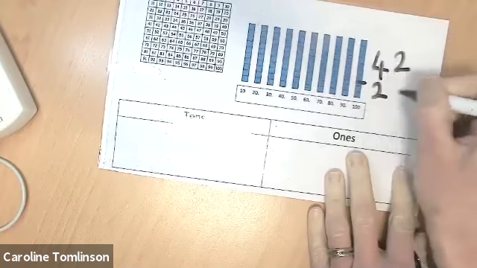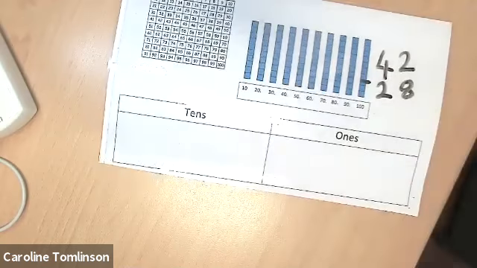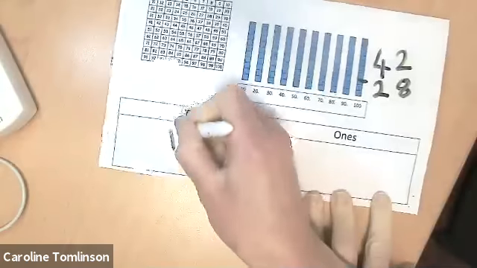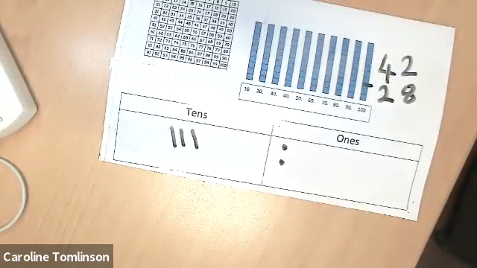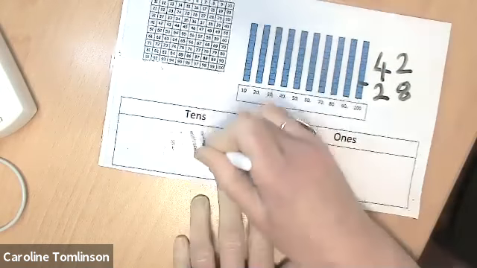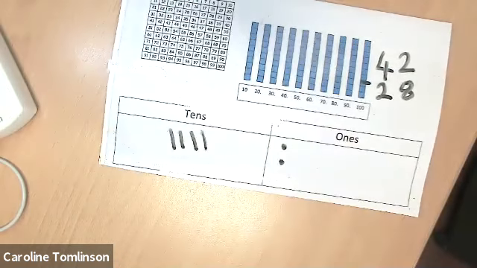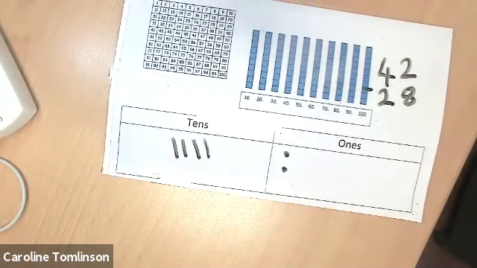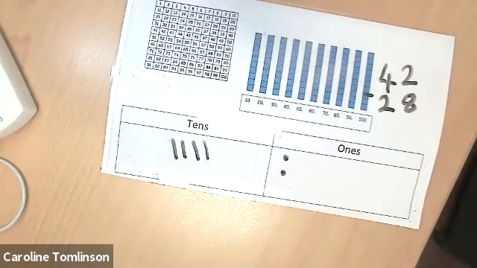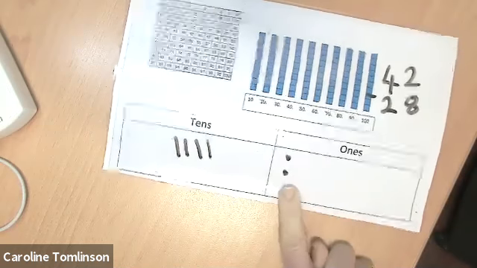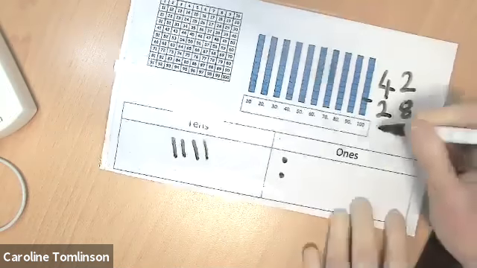42 subtract 28. So the first thing I'm going to do is I'm going to draw my 4 tens. So you can see here I've got 4 tens and 2 ones. Notice again how I've laid them out. I've almost mimicked my Dienes here that are my 10, and I've started to lay out my ones as a 1. So I've got 2 ones and I need to subtract 8 ones.